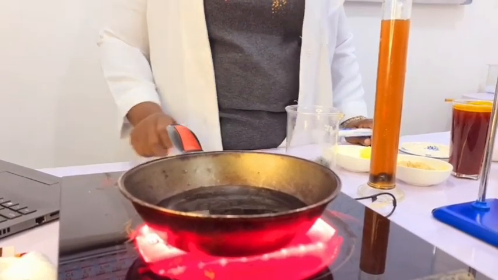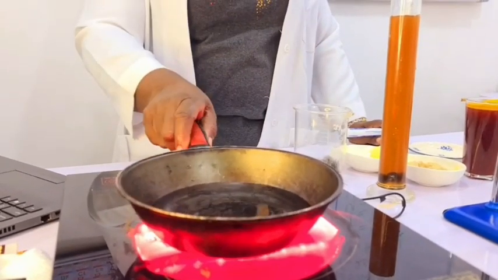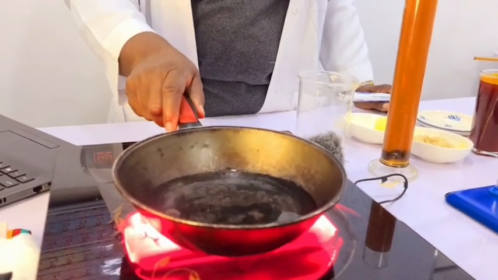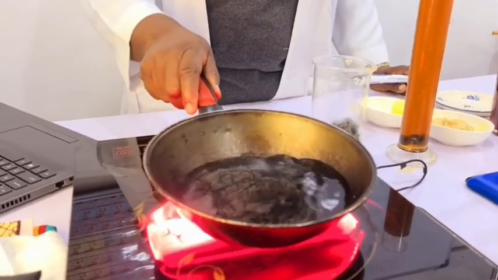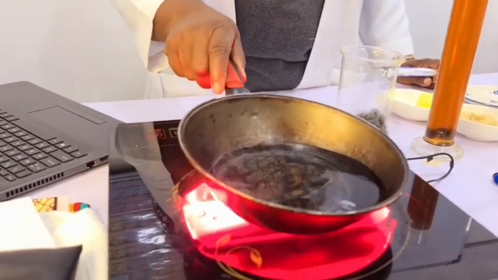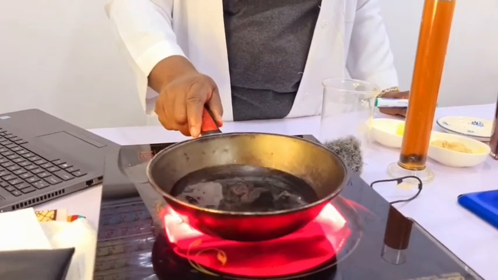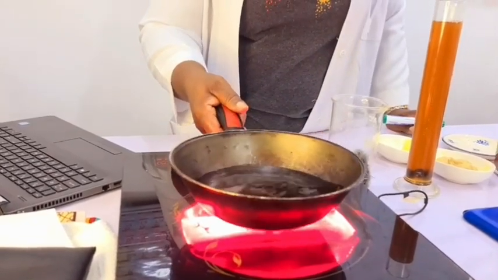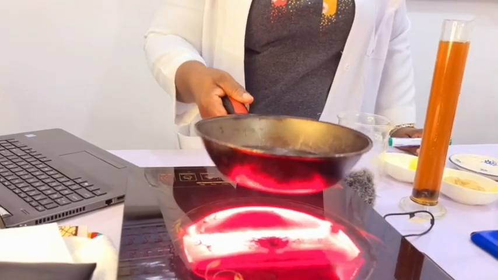Now, when we are increasing the temperature, you notice that the water is still the way it is. The molecules are still moving freely. We have not noticed any appreciable change in the movement of the molecules of the water. So water is a viscostatic liquid.